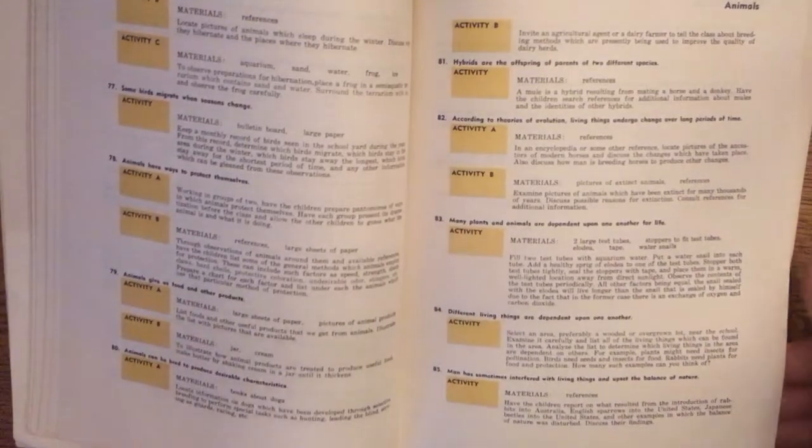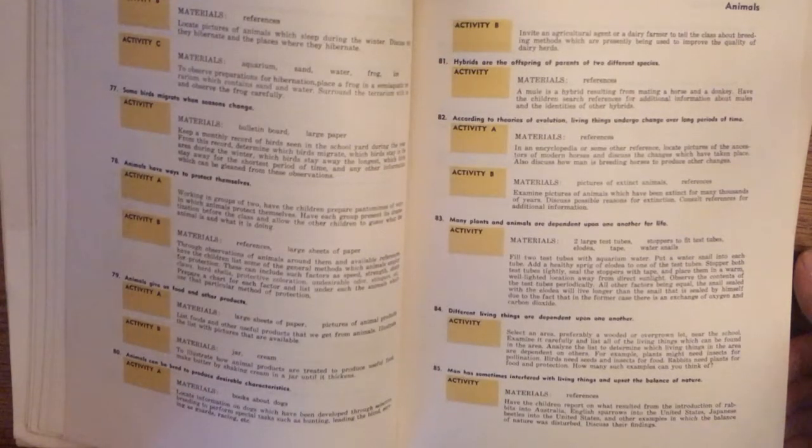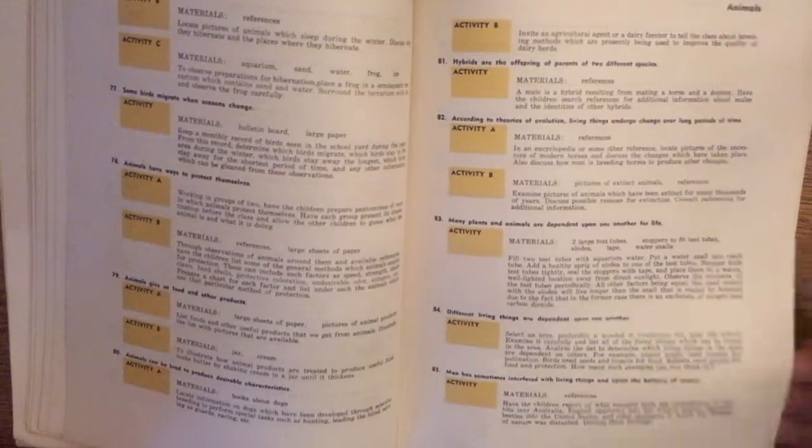List foods and other useful products that we get from animals. Illustrate the list with pictures that are available. Oh, look. This is about invasive species. Have the children report on what resulted from the introduction of rabbits into Australia, English sparrows into the United States, Japanese beetles into the United States, and other examples in which the balance of nature was disturbed. Discuss their findings.